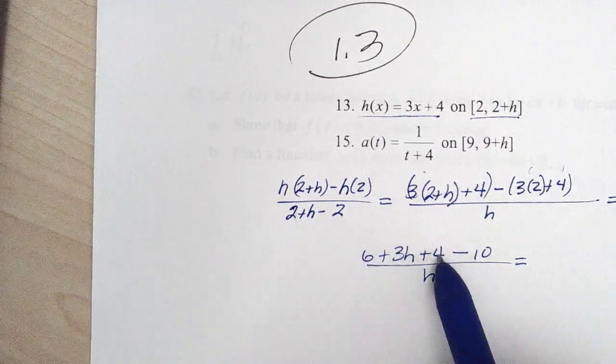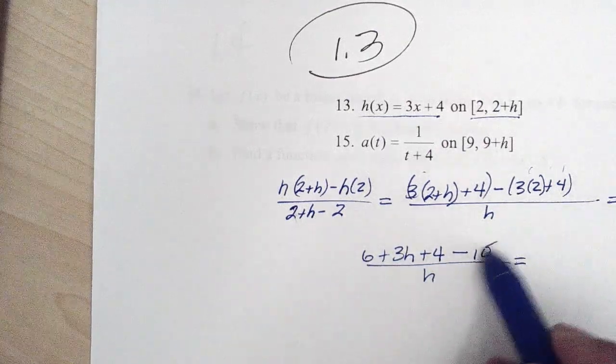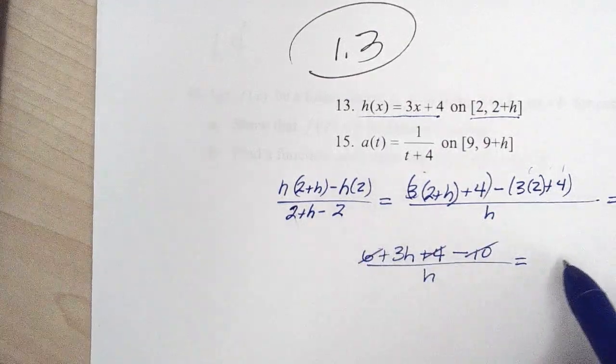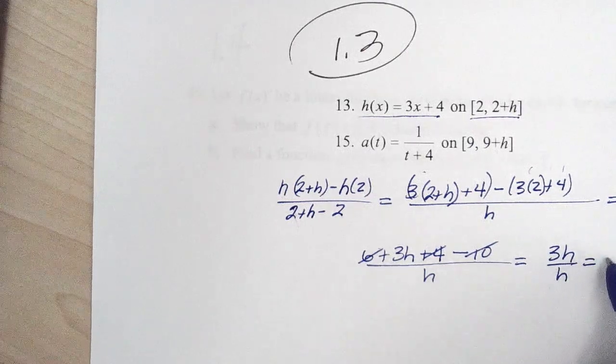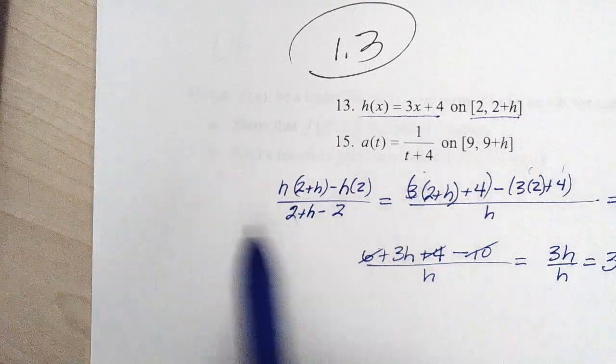So 6 plus 4 is 10 minus 10. They cancel out, and we get 3h over h, which is 3.